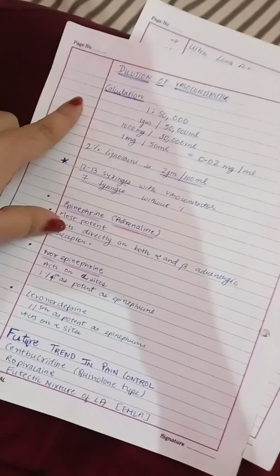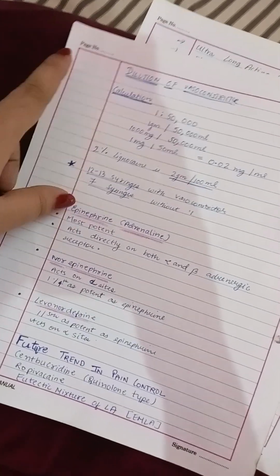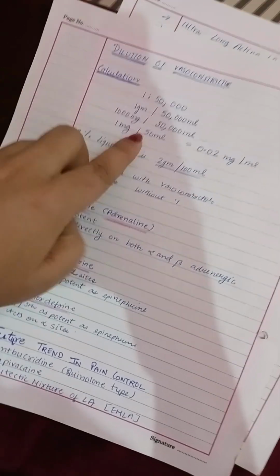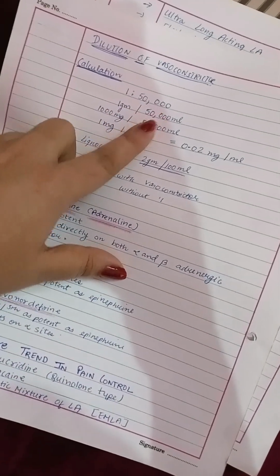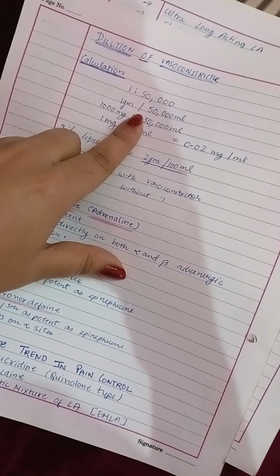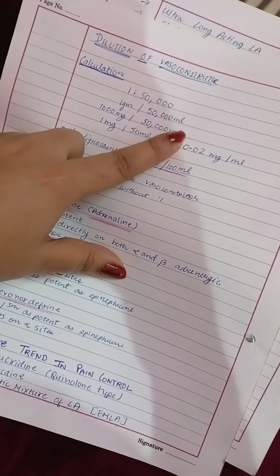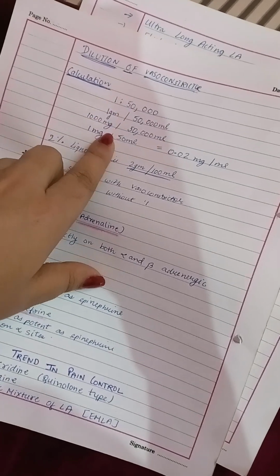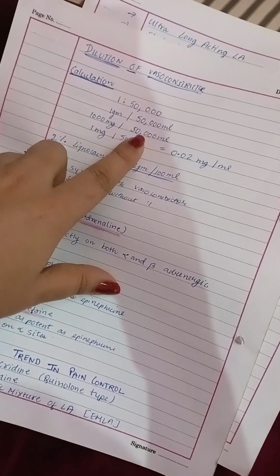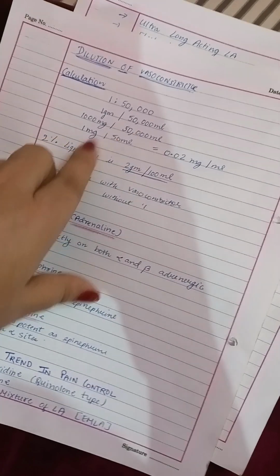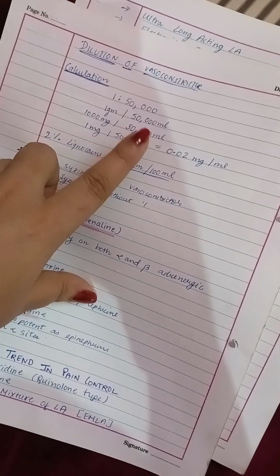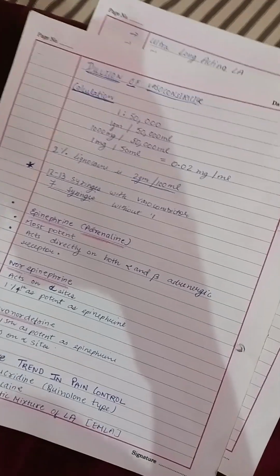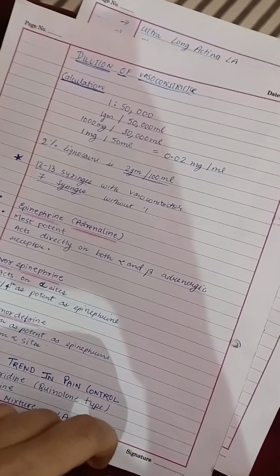Now, how to calculate? I'll give you a short example on calculation of dilution of vasoconstrictor. Okay, 1 is to 50,000 means 1 gram per 50,000 ml. This is gram, this is ml. Okay, converting into the same unit, that is 1000 mg per 50,000 ml, which means 1 mg per 50 ml, which means 0.02 mg per ml.